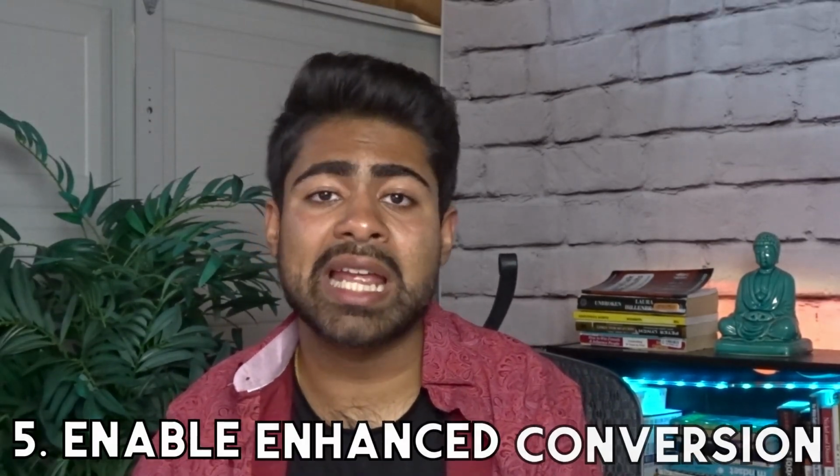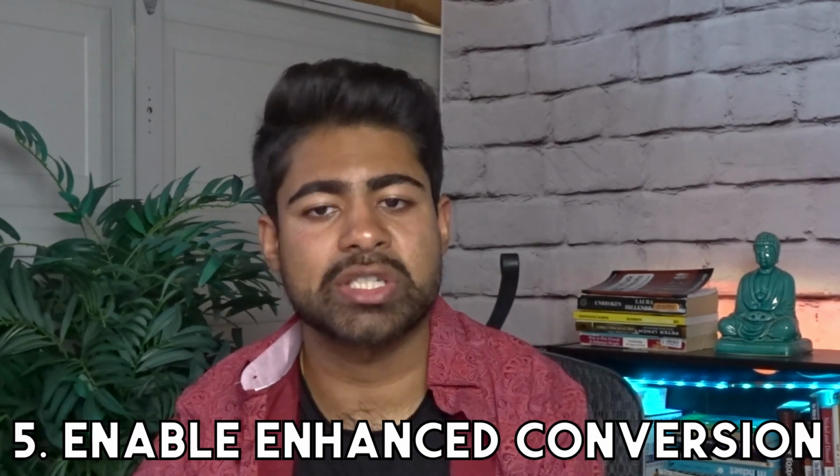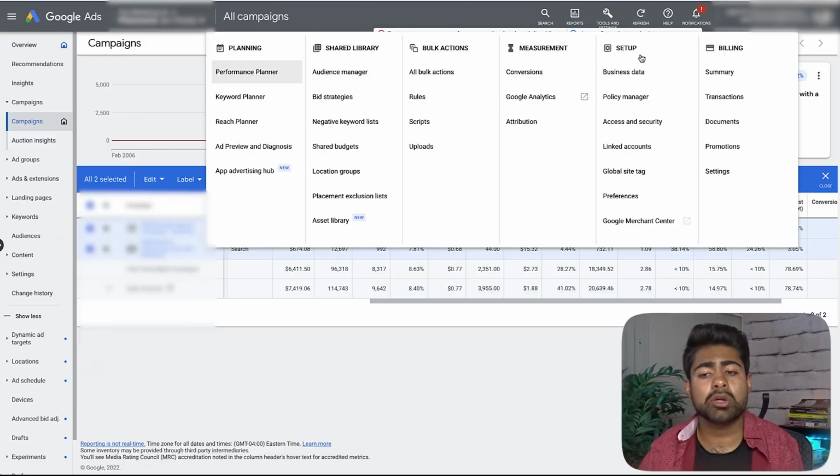But step number 5 as to how you can beat the Google Ads algorithm right now is by doing something very simple within the conversion tracking code. And the simple step is simply enabling enhanced conversions. Now, exactly what is this? Before I tell you exactly what this is, let's go on to our tools and settings section from the top right.